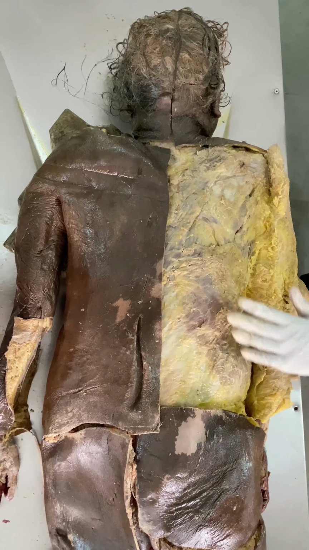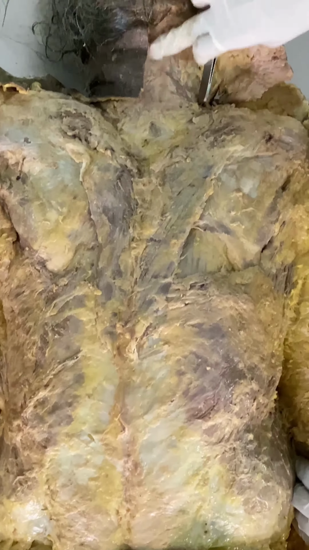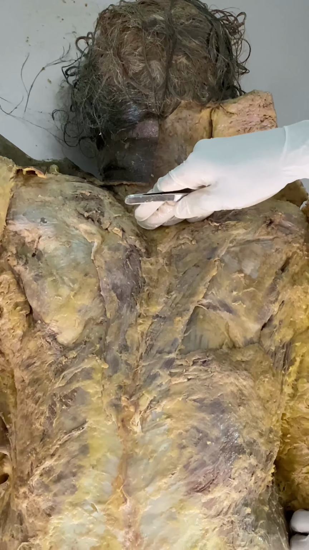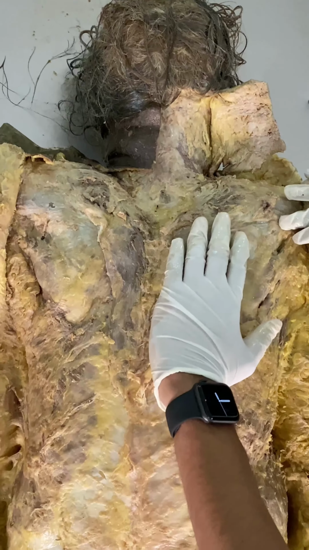The trapezius muscle has three sets of fibers. The first is the descending fibers, which originate from the posterior occipital protuberance up to the spine of the C7 vertebra. Then the horizontal muscle fibers, and the last one is the ascending fibers.